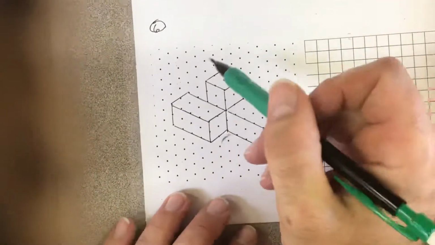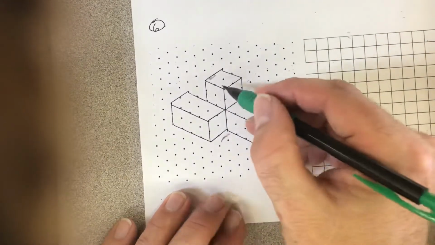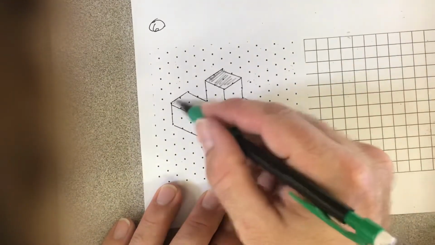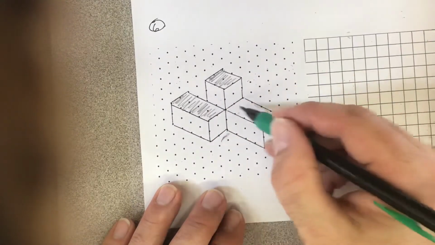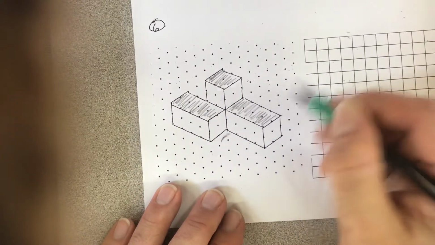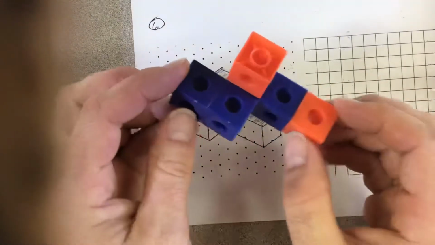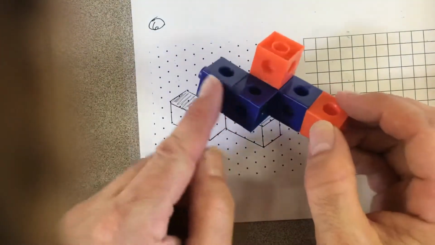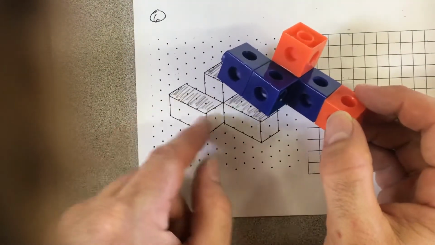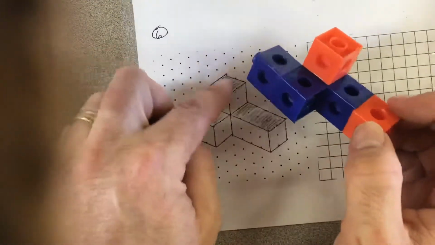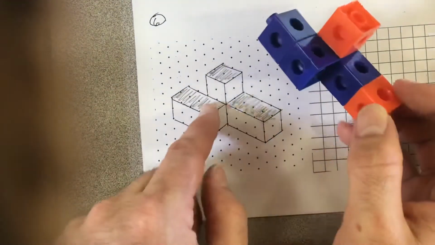Now this shape is a bit more complicated, but again, I find if we shade in the part we're going to draw, it helps us visualize it. So this is the view we want to draw. And if I was going to build that shape, it would look like this. So this here is this part. The cube sticking out on top is right there. And then these two are this part.